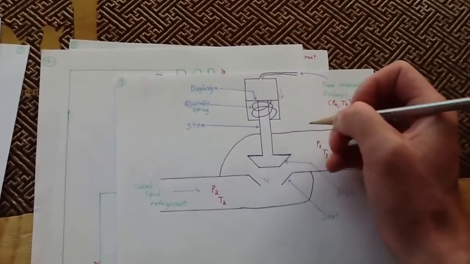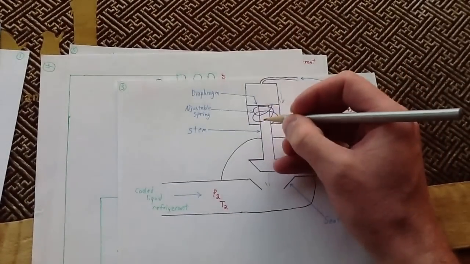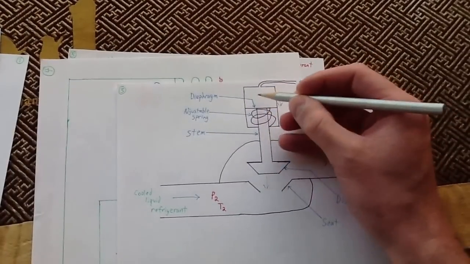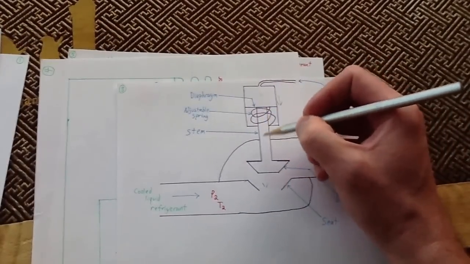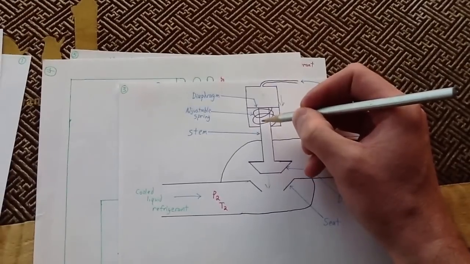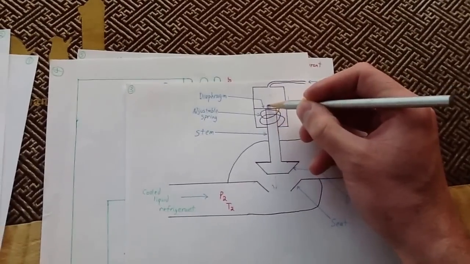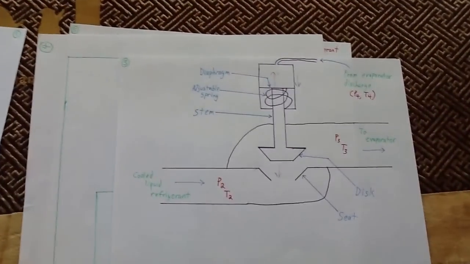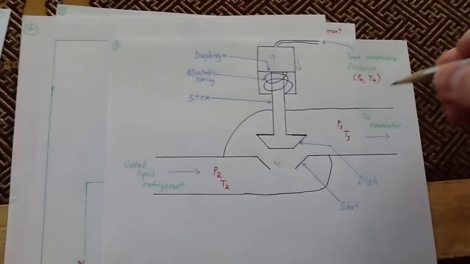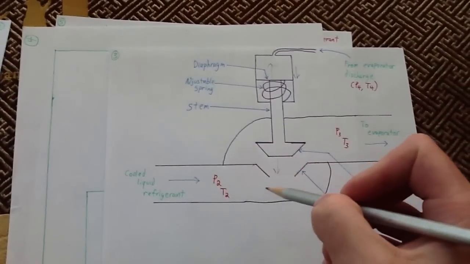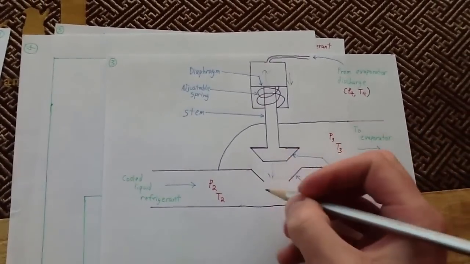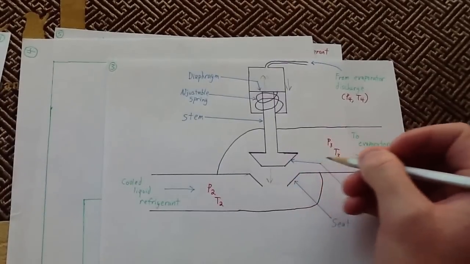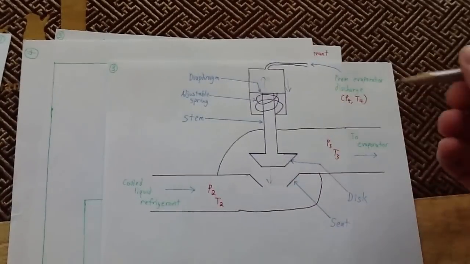Okay, well, as it causes a decrease in the pressure right here, the spring force right here is enough to override this decrease in pressure, which causes the spring to move the valve stem up. This entire diaphragm will move up like this, and it will open the valve. So, again, as liquid refrigerant goes through the thermal expansion valve, it's going to go past the valve seat right here. It's going to go past the disc and continue onwards.